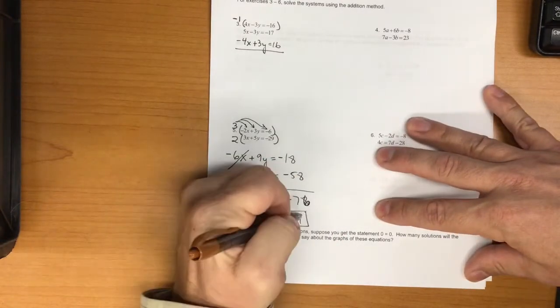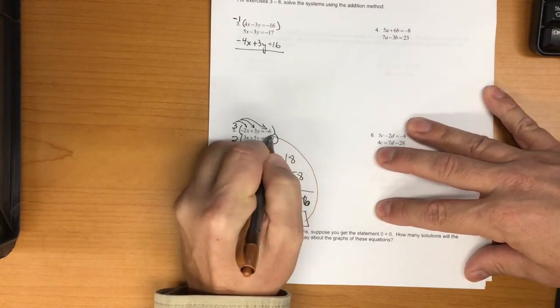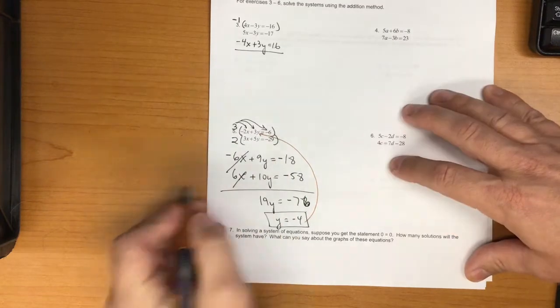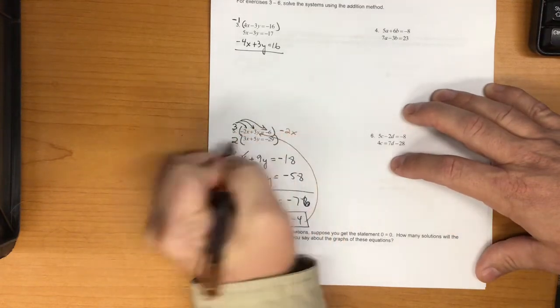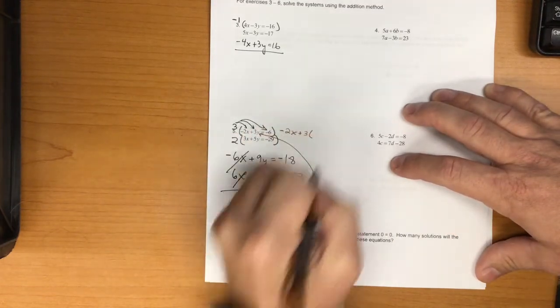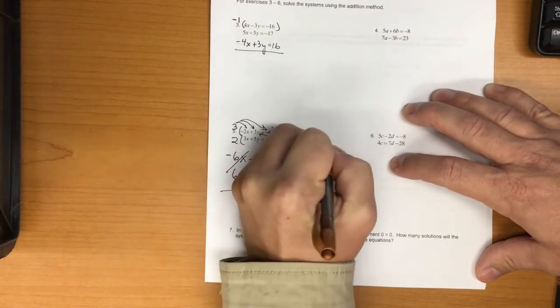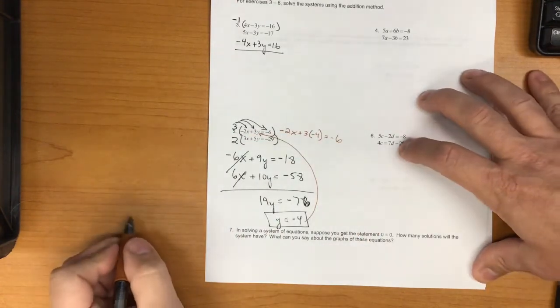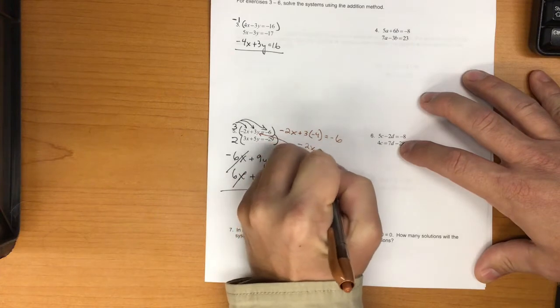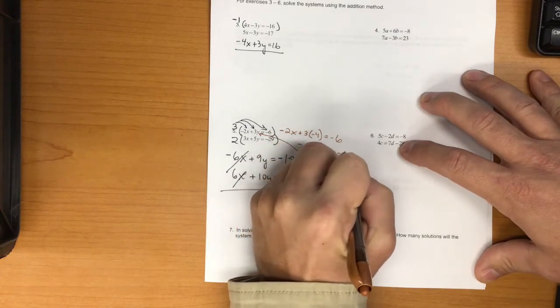By the way, it doesn't matter where you substitute it. I'm just going to pick this top equation. So I'm going to take that y and plug it in right there. So this becomes -2x plus 3 times -4 equals -6. -2x minus 12 equals -6.